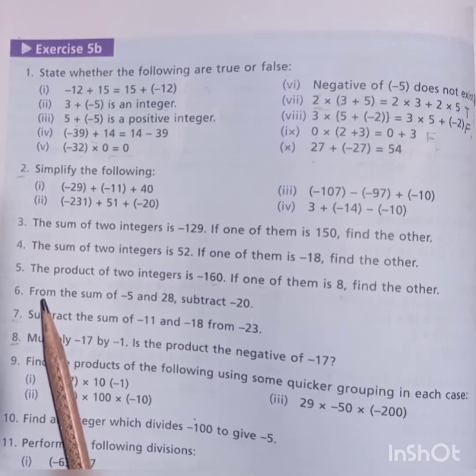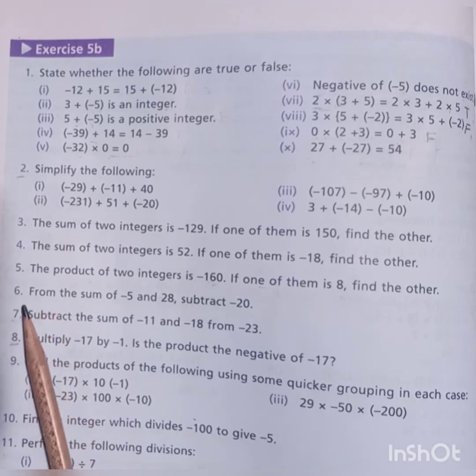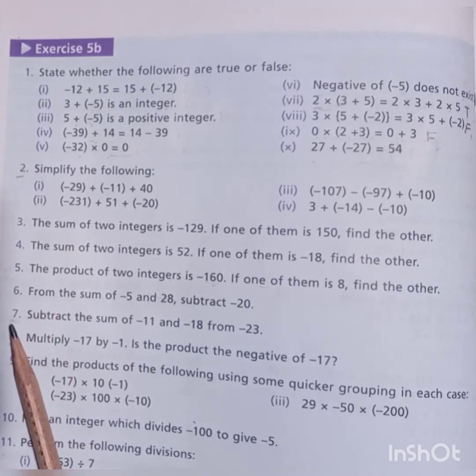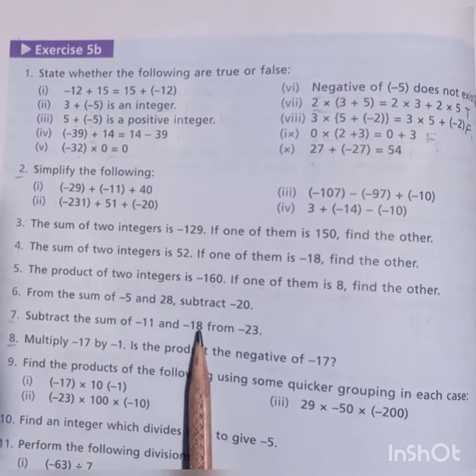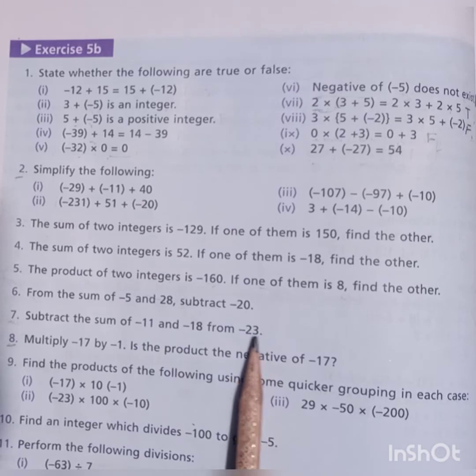स्टूडेंट्स, क्वेश्चन नंबर 6 इज इन योर होमवर्क. क्वेश्चन नंबर 6 and 7 आर सेम. सो लेट्स सॉल्व क्वेश्चन नंबर 7. That is, subtract the sum of minus 11 and minus 18 from minus 23.